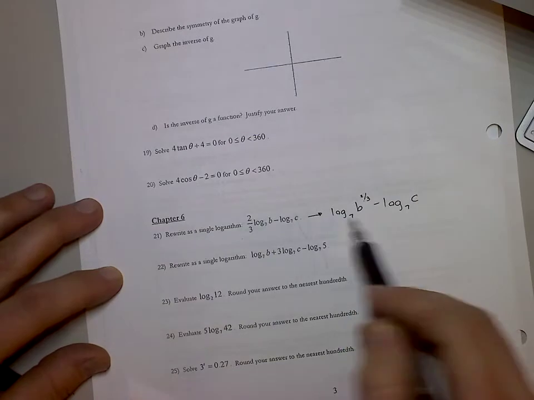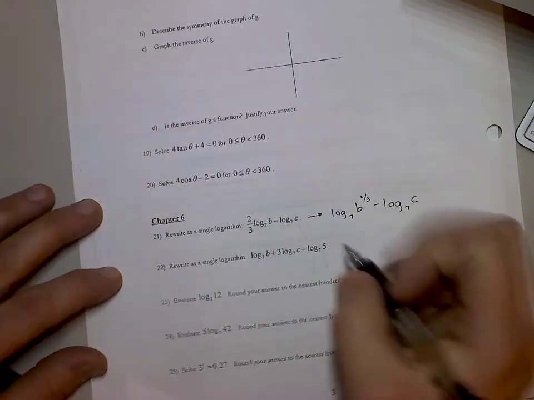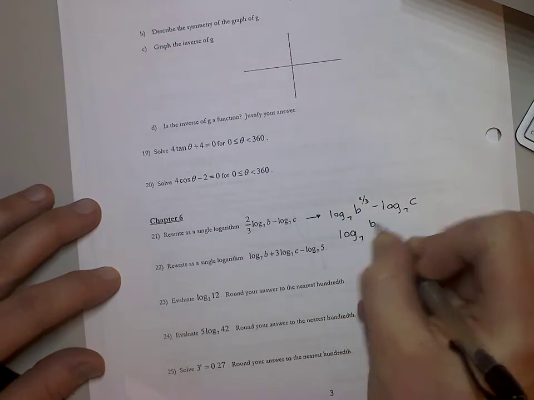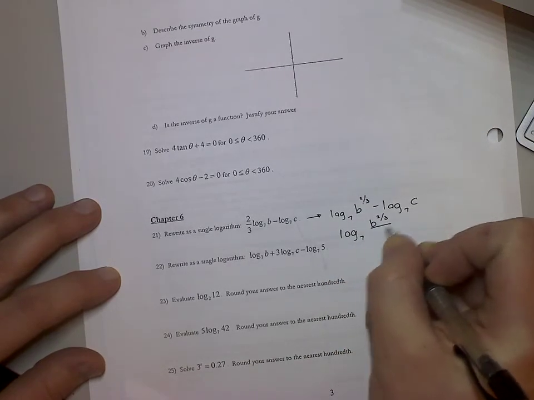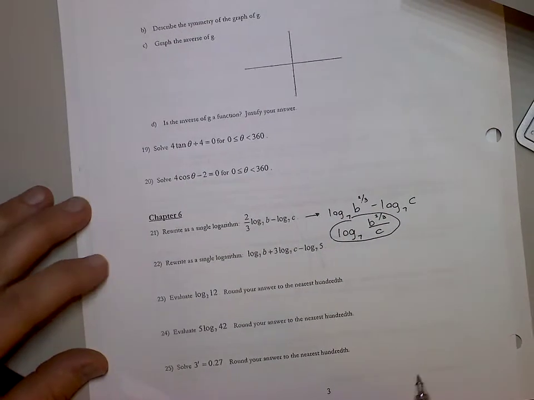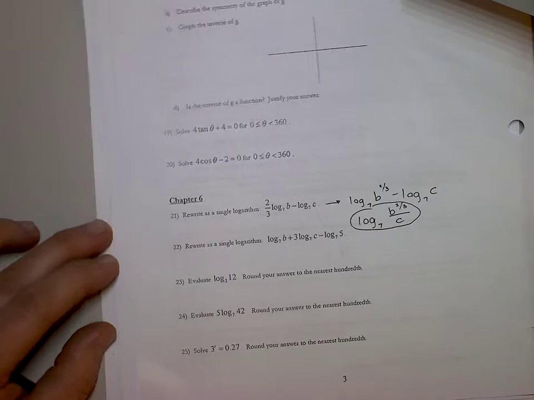Now that we have the same log base 7 for both of these, we can combine them as a single logarithm. This becomes log base 7 of b to the 2/3 power divided by c. This would be your answer for number 21, using the properties from section 6.5. Look those up if you're not familiar.